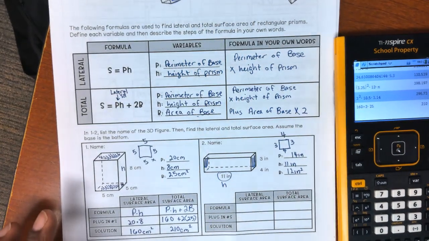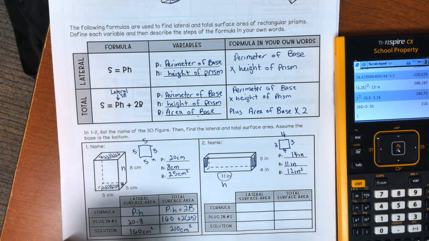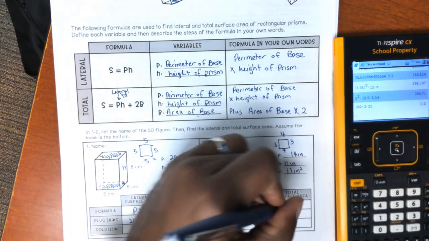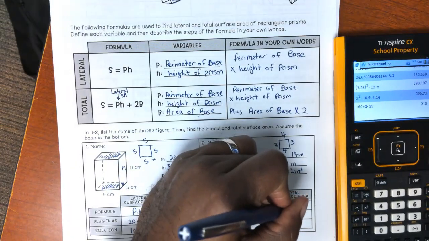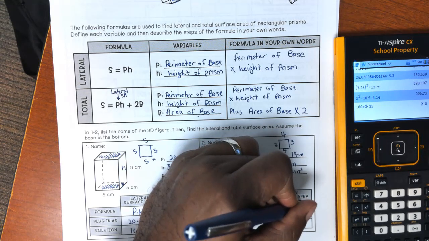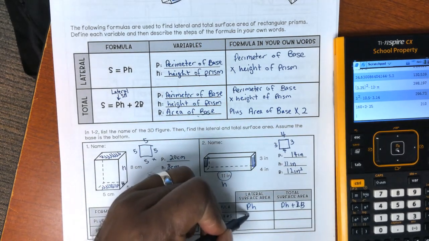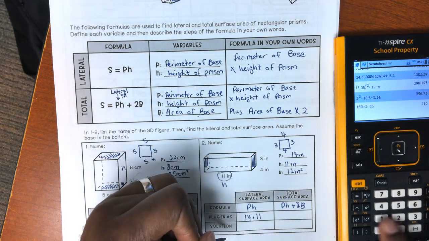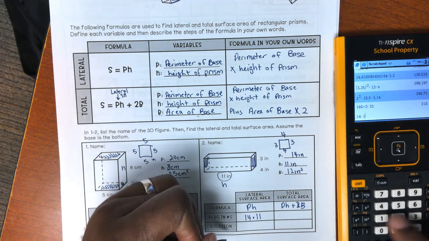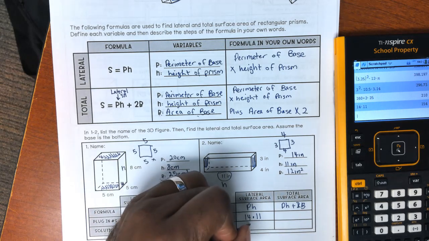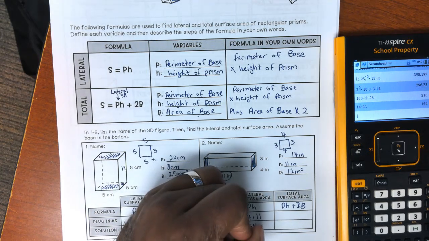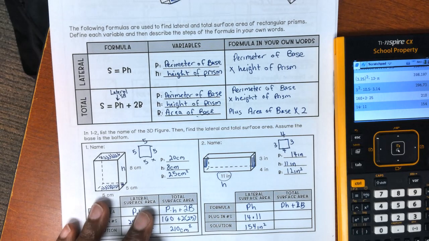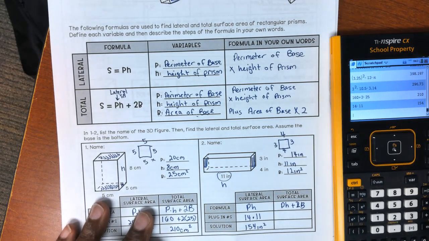So now that we have all the numbers we need to put into our equation, we're going to rewrite our formula just so we can have it: pH and pH plus 2B. So P is 14, H is 11. So we're going to do 14 times 11, and that is 154 inches squared. That's my lateral surface area. And you can see that in the corner over here.